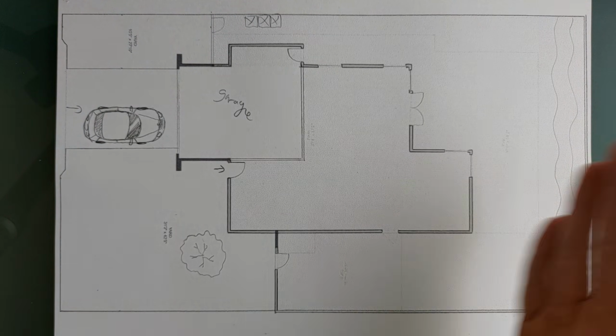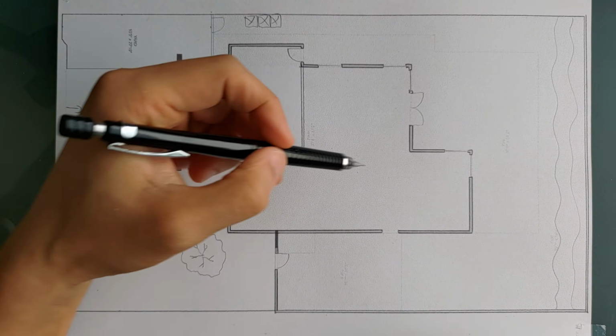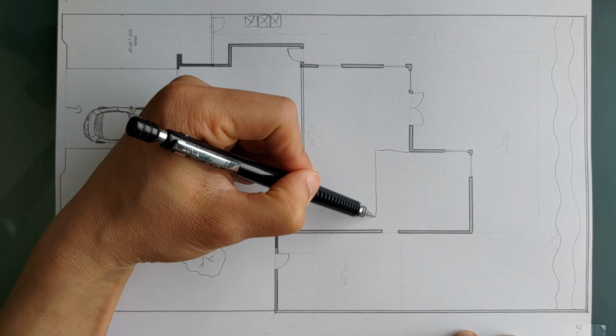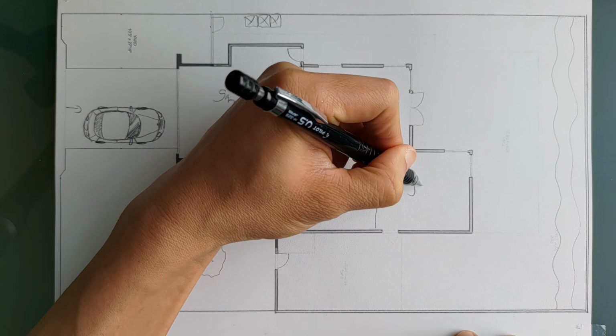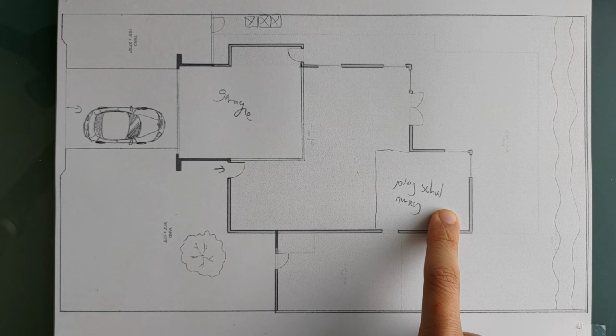So now my client wants to design this garden. What are the things we need to know? We need to know what they want. There's a few interesting things to have. Over here, they have this kind of play school, nursery. So there's a nursery over here.